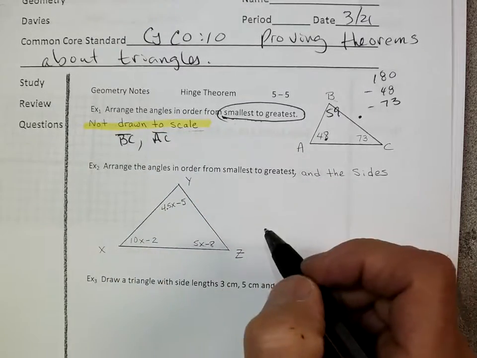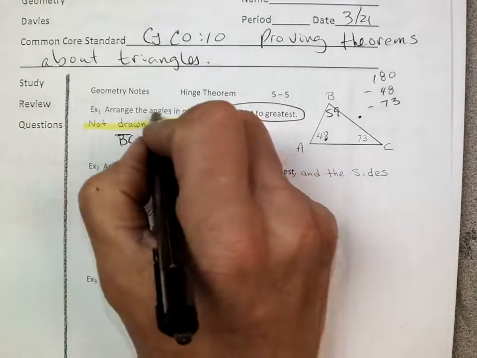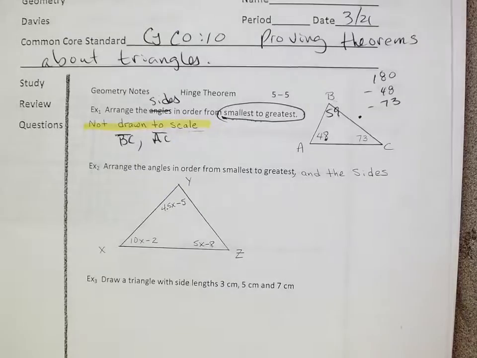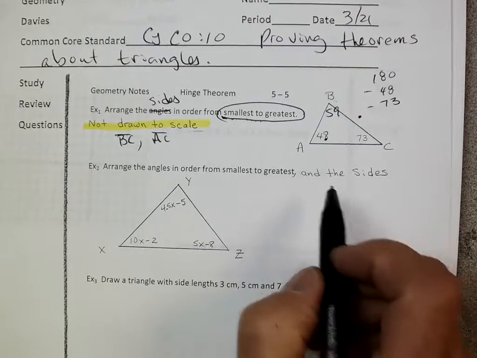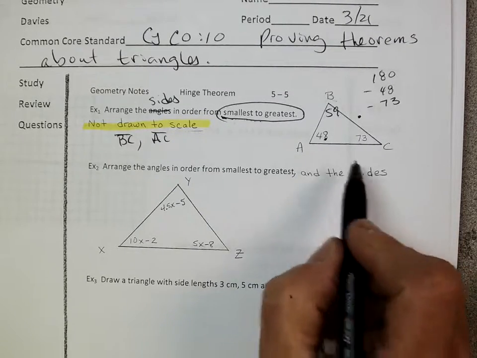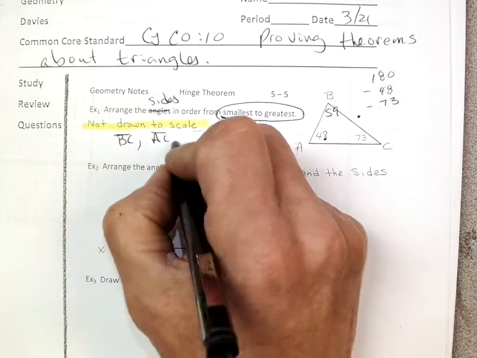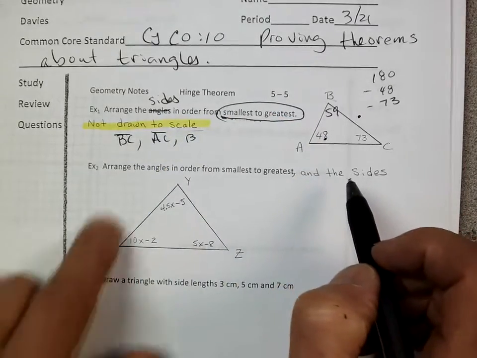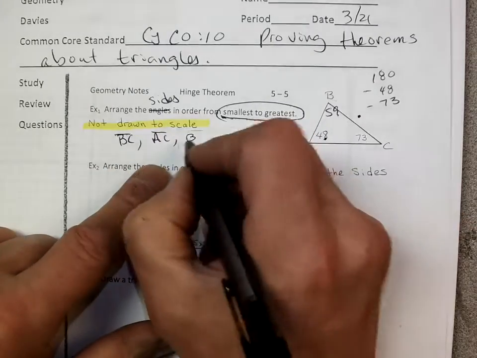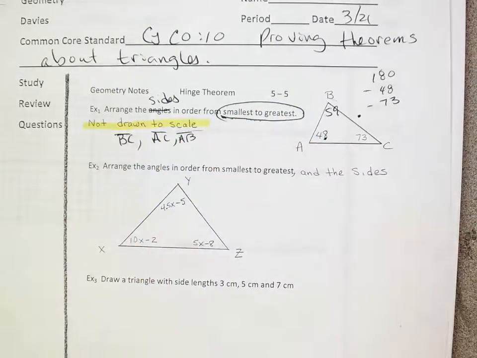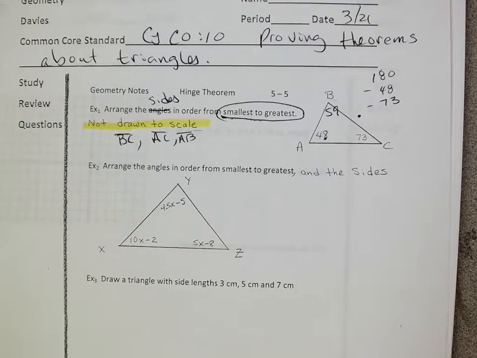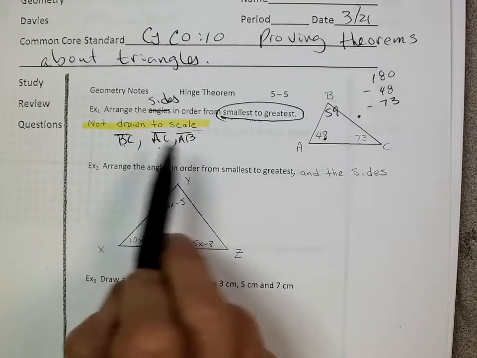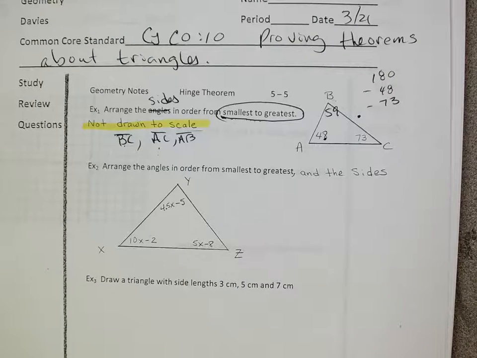Oh, yeah, let's do the sides. Change that to sides. I should say sides. And then finally, the biggest side has got to be BC. Thank you, Kurt. Wait, it doesn't have to be BC, it's AB. Hold on. Double check. AB. Yes, thanks, Claire. I got distracted there for a second. Okay, so smallest side, middle side, biggest side, right? Pretty easy? Okay.